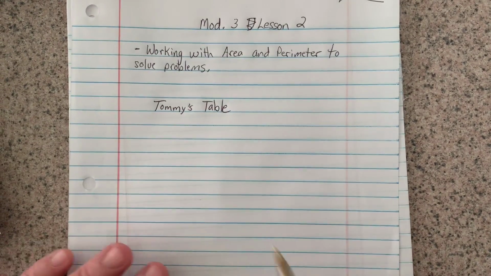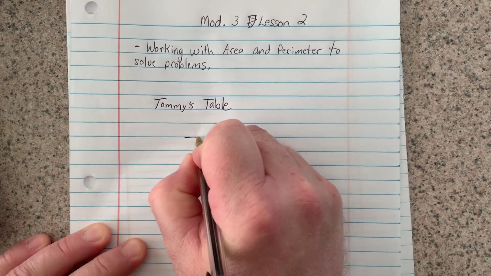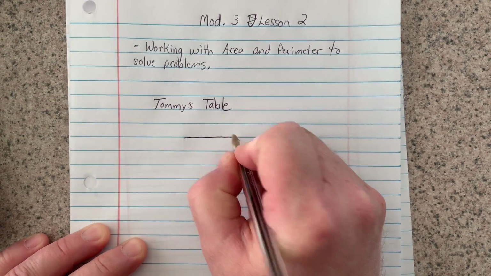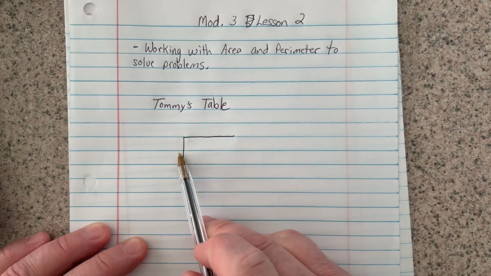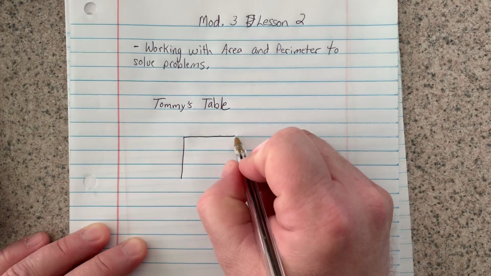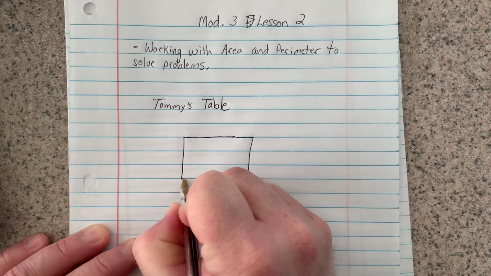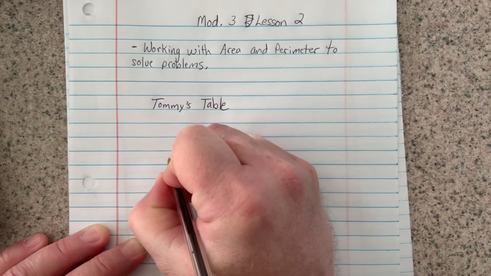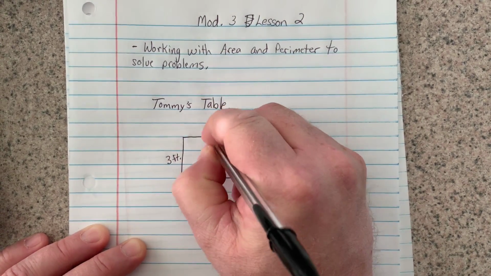All right, and it says that it's 3 feet wide. Just use these 1, 2, 3 lines to indicate 3 feet wide, and then just try to make it a little bit longer. Okay. Now we're going to label this 3 feet and 4 feet.